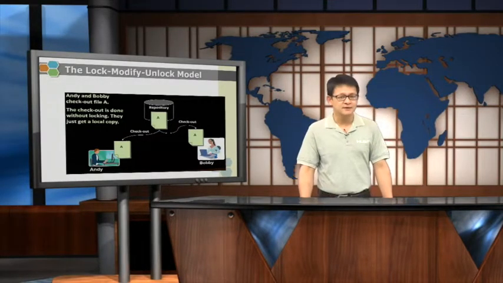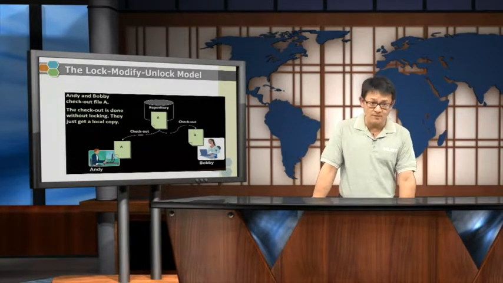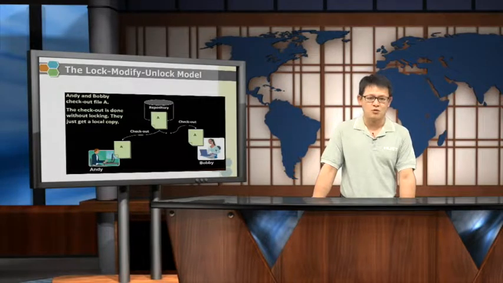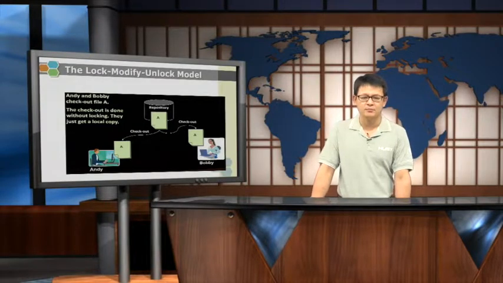And this is an example of the lock, modify, unlock model. So let's look at the figure. Here we have a repository A. First, both Andy and Bobby do the checkout to get the project into the working space.